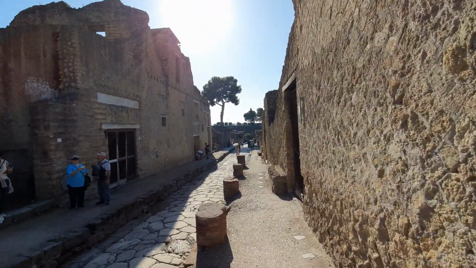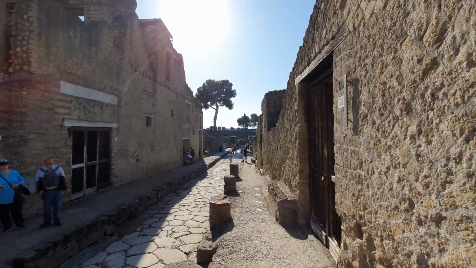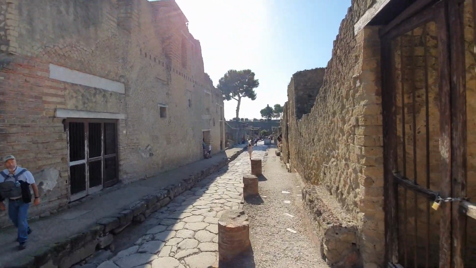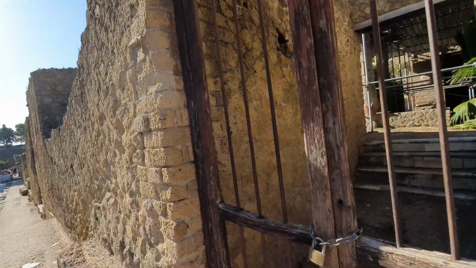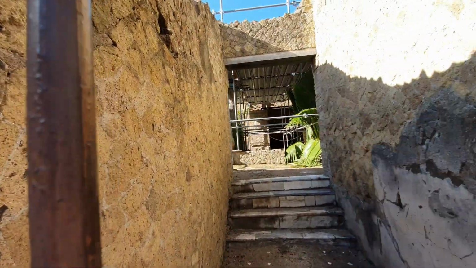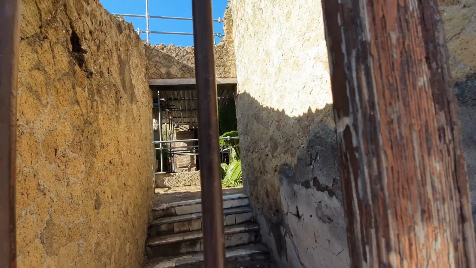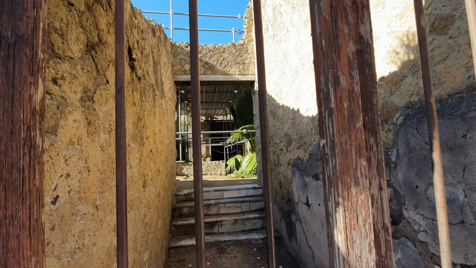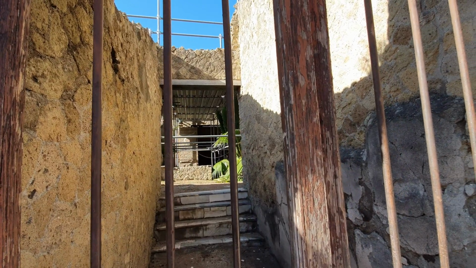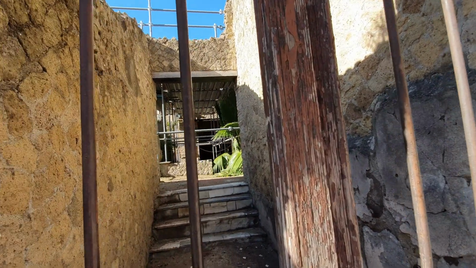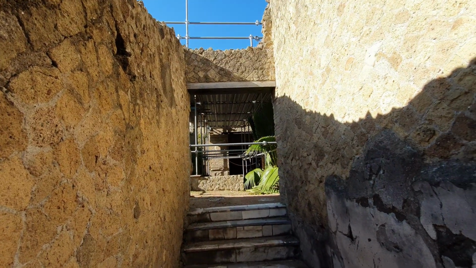Any more numbers? Yep, 16. So, this is the House of the Corinthian Atrium. This is one of the most ancient residences, medium sized, expanded with an upper floor.